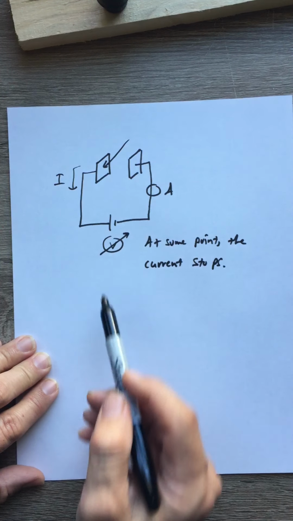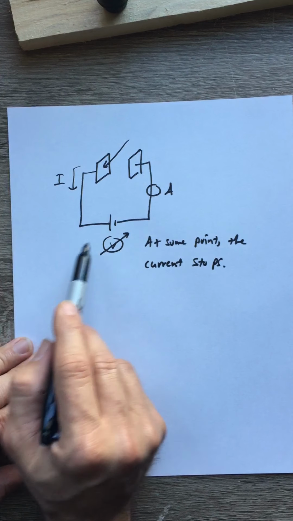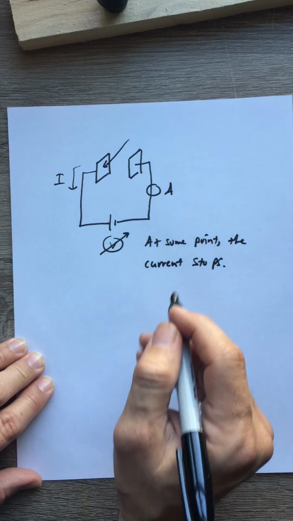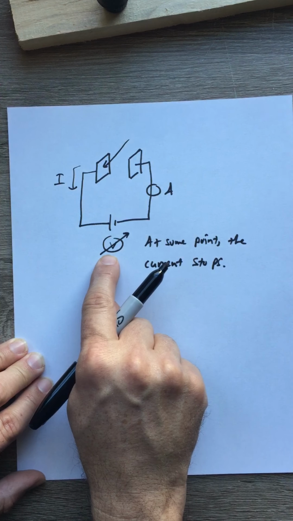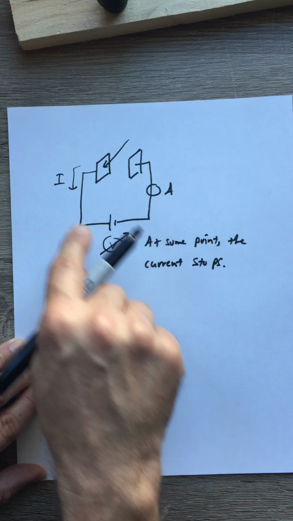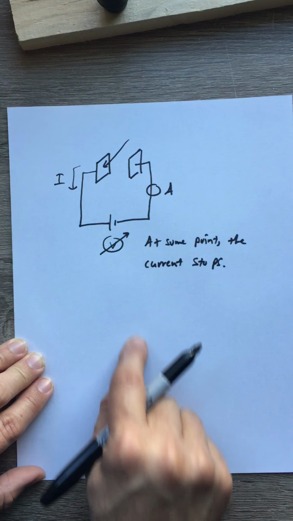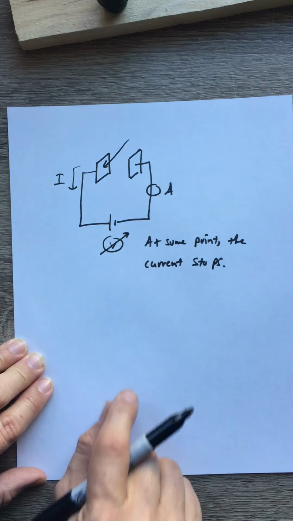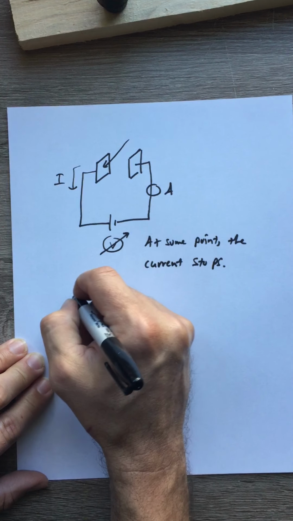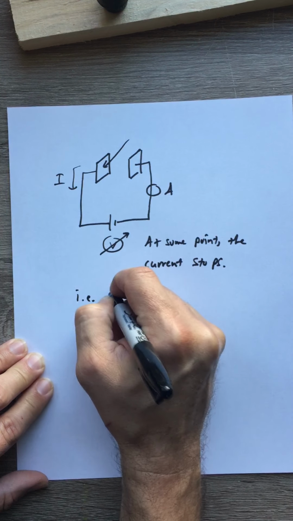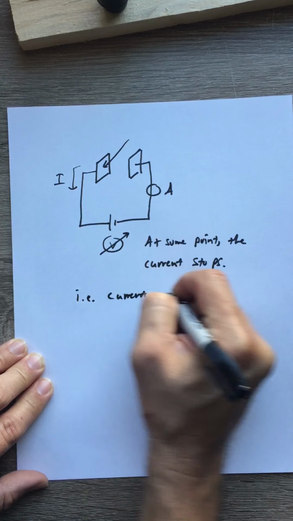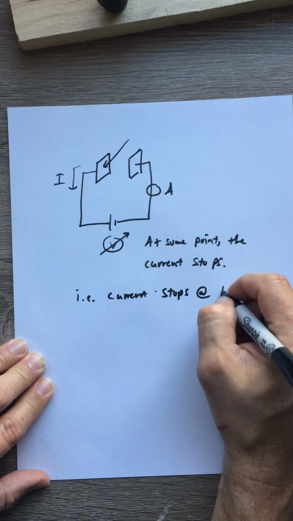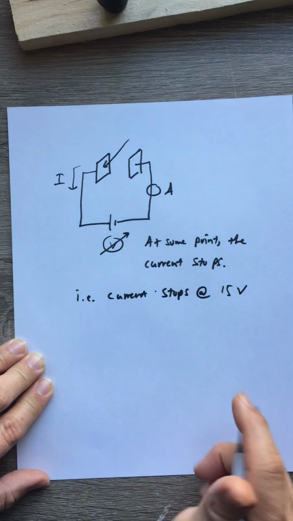Of course, to do that, what I have to overcome is the energy of the electrons as they're moving down the wire. So whatever voltage I find that stops the current, I can then tell the energy of these electrons by reading the voltage. For instance, current stops at 15 volts.